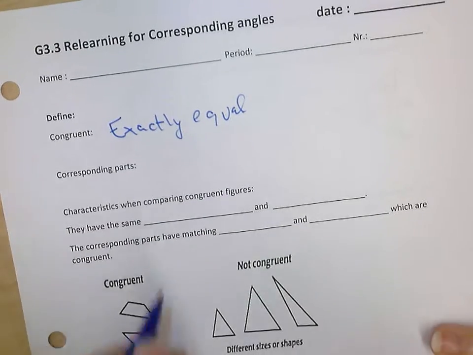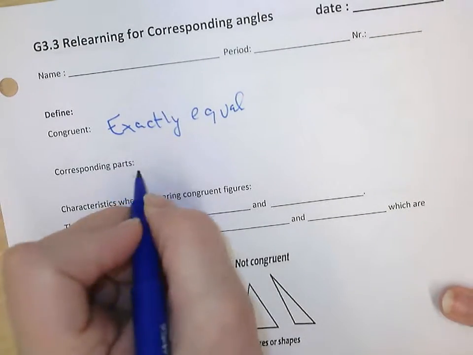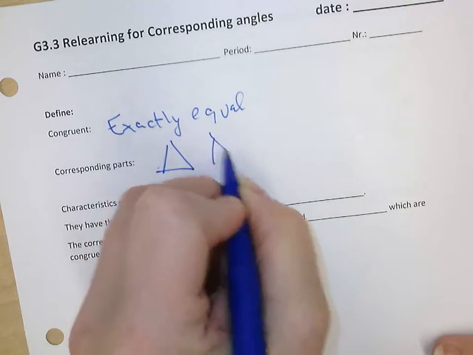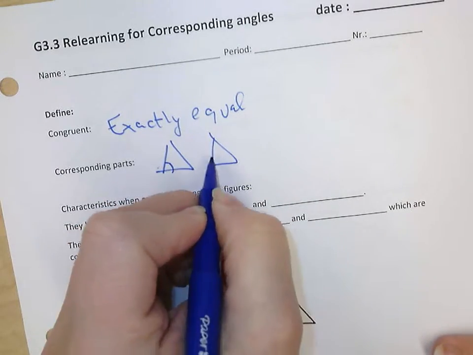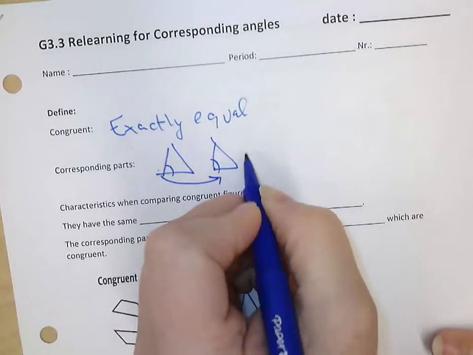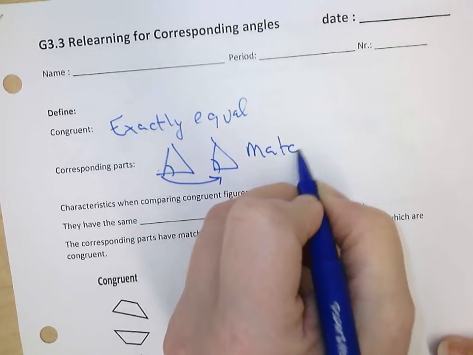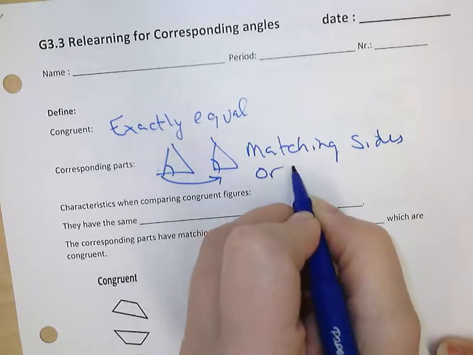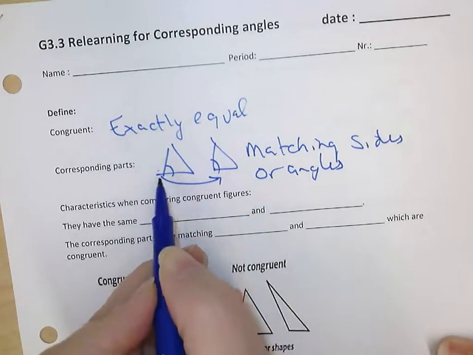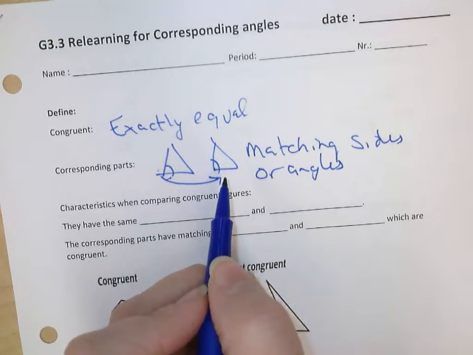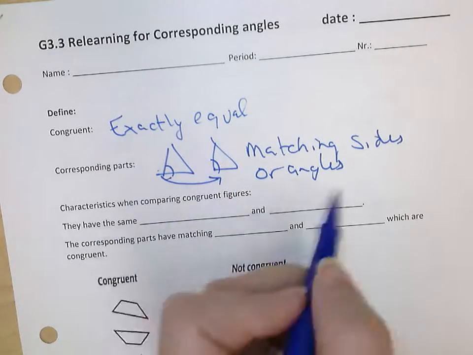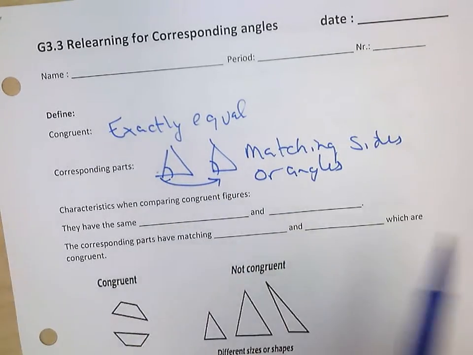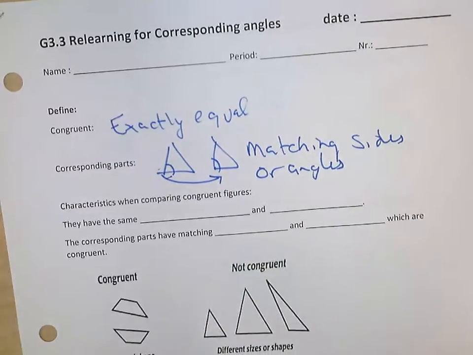Now the corresponding parts are, if we have two triangles here, the angles that match up. So we have matching sides or angles, where one is in one triangle and one is in the other. And they can't be in the same triangle, they're in two different triangles.